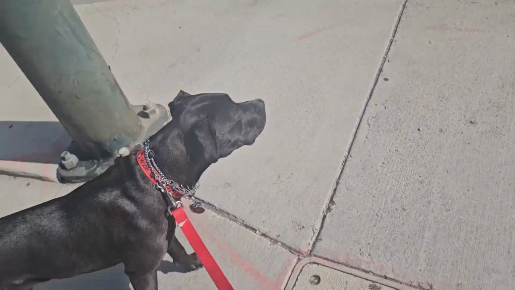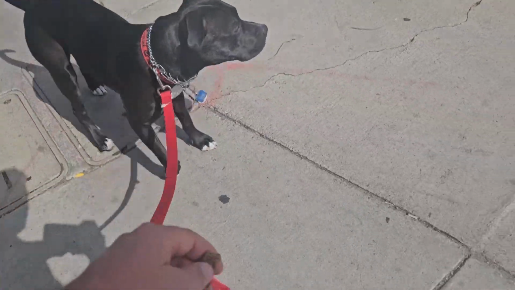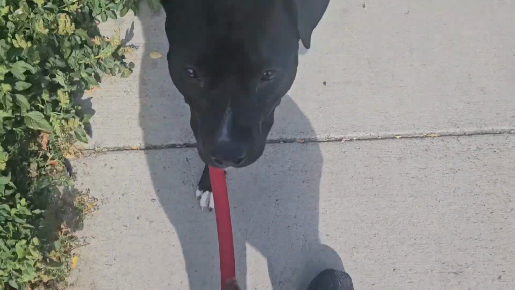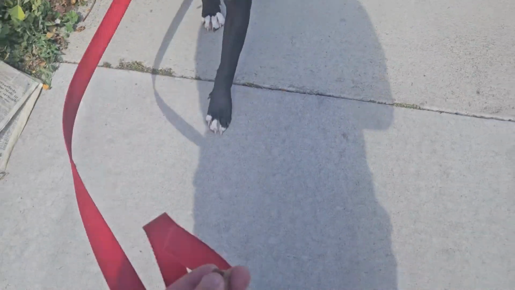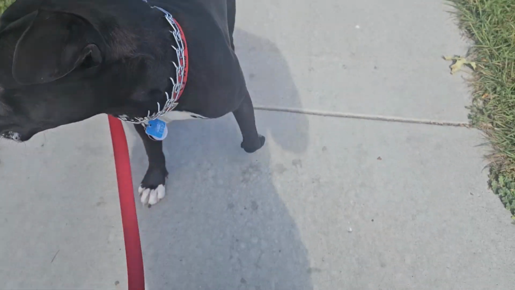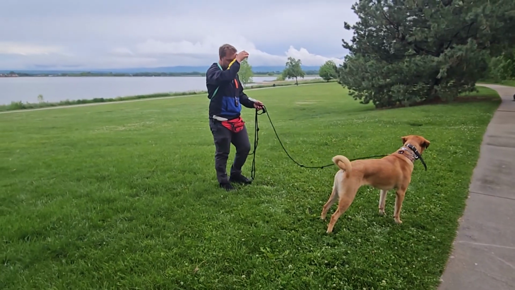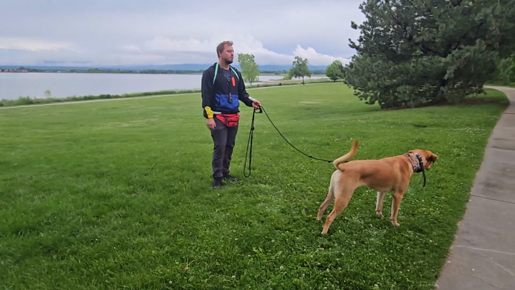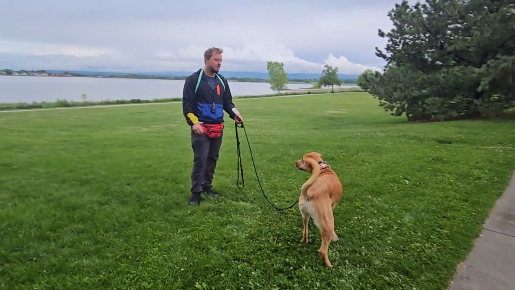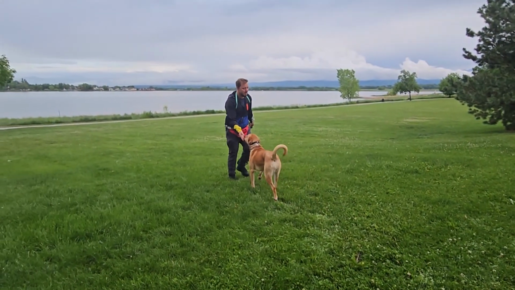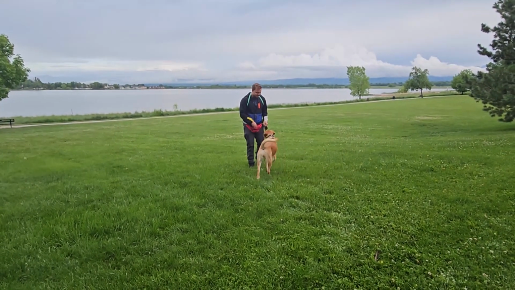Dog there. Leave it. No, leave it. Yes. Yes. Good. Yes. Good girl. Leave it. Yes. Good job, Chaga. Yes.